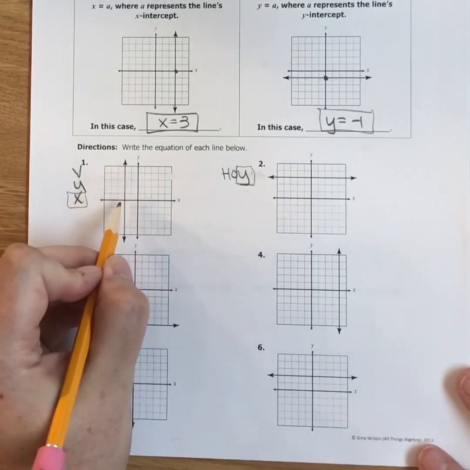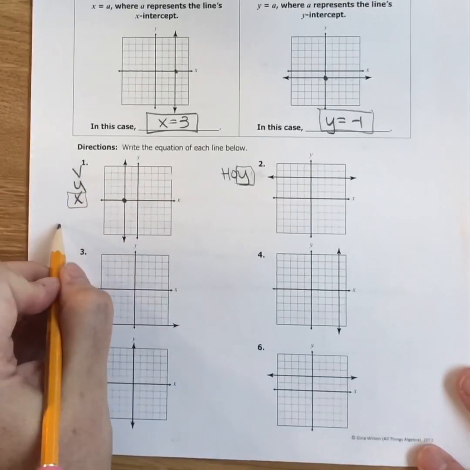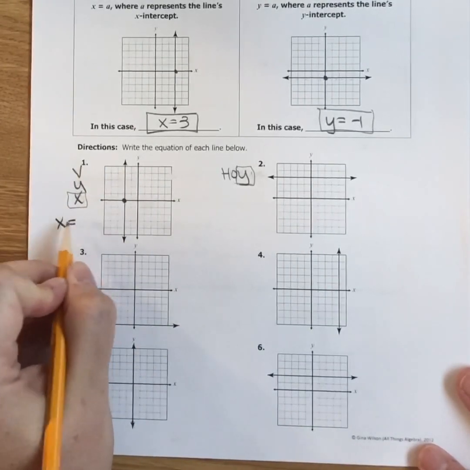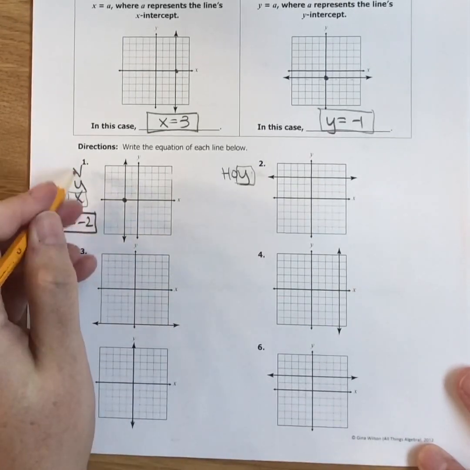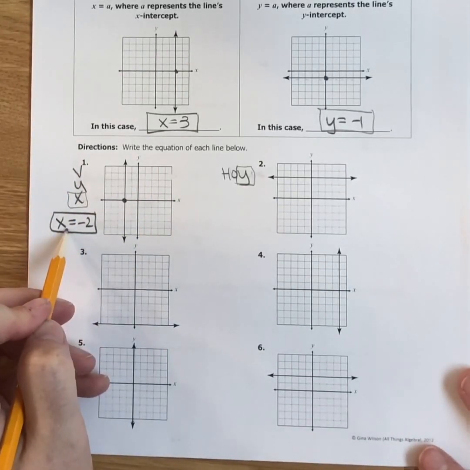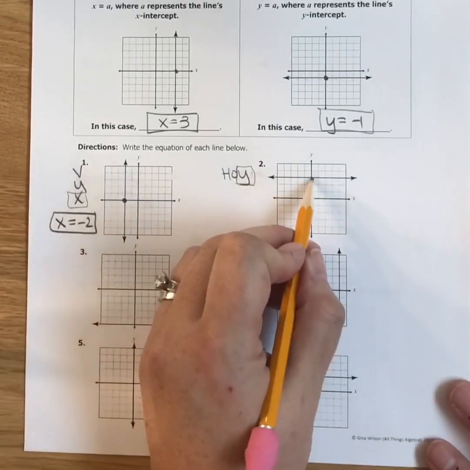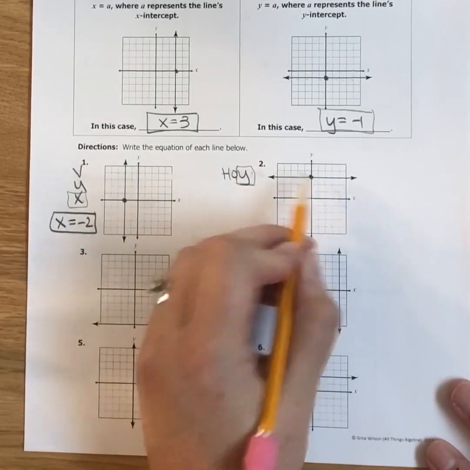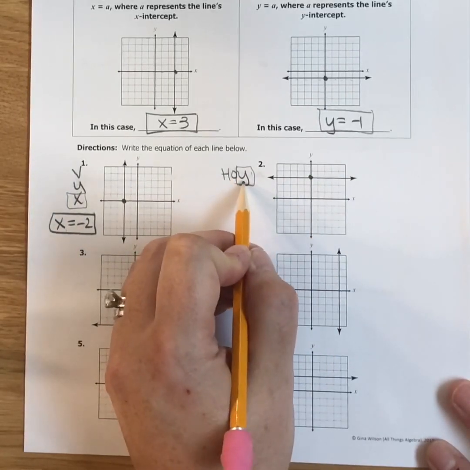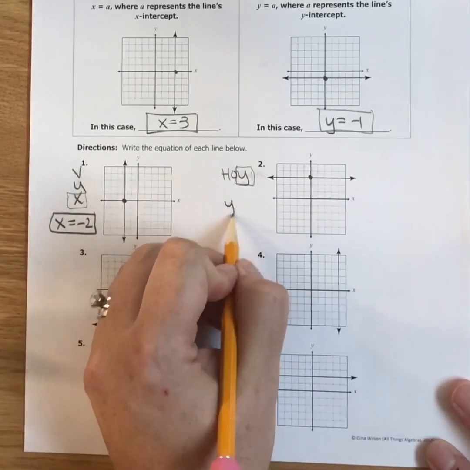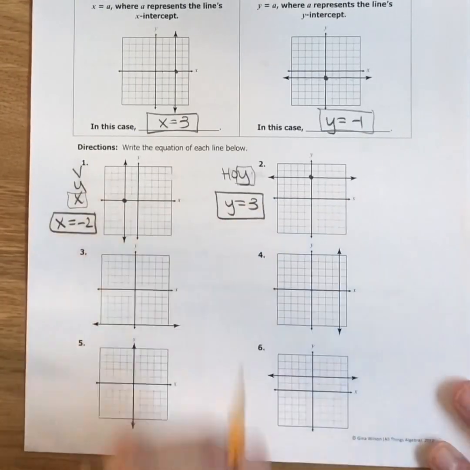So like on number 1, the x-intercept is -2. So guess what? The equation is x equals -2, and the acronym reminds me that I use x and not y. Like on number 2, I know that the y-intercept is 3, and the acronym reminds me I use y, not x, so y equals 3. That's the whole equation.